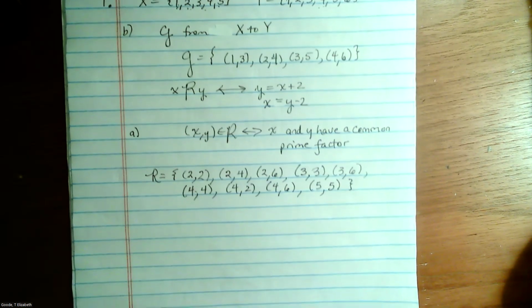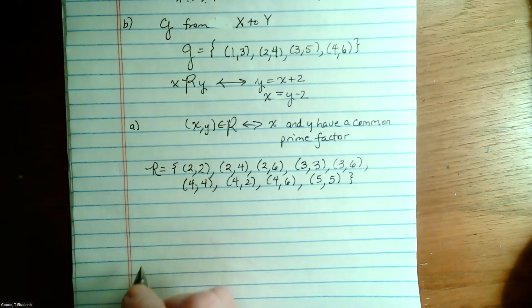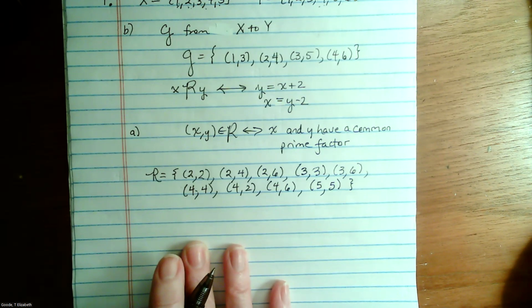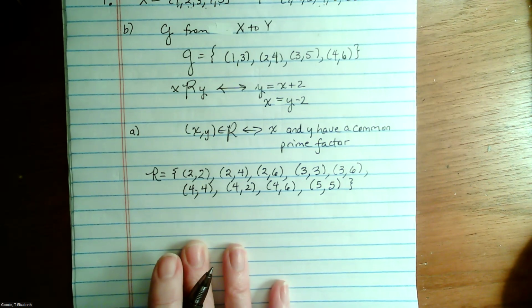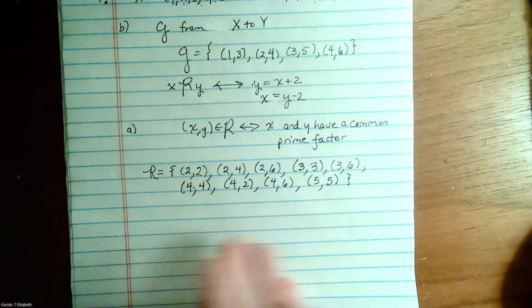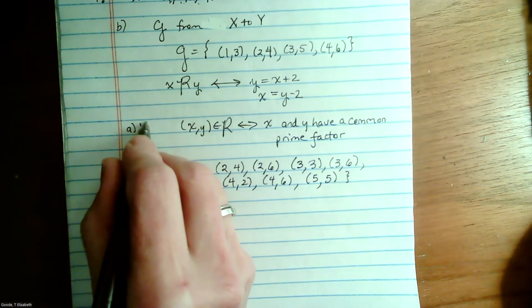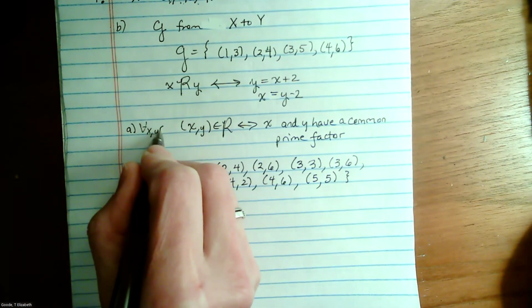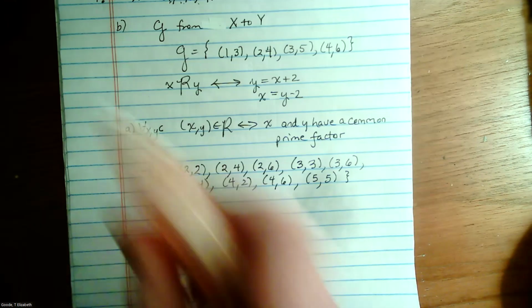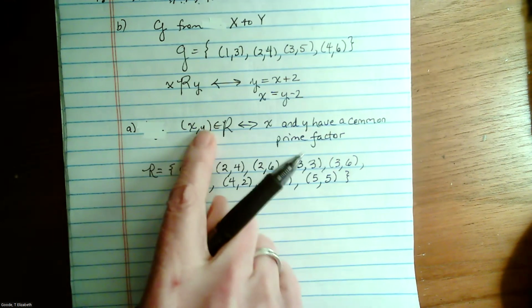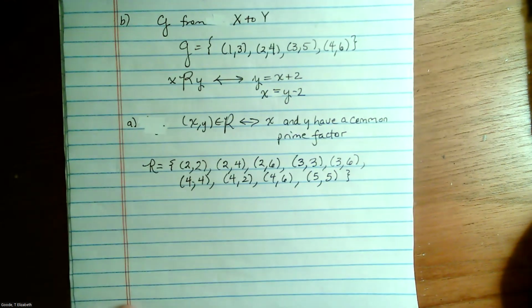All right. So even if it says for every X and every Y, and 1 is a member of X and Y, we can build the sets without including 1 since it doesn't have a prime factor. That's right. Because the reason we say for all X and all Y is that this rule applies to all the X's and Y's.